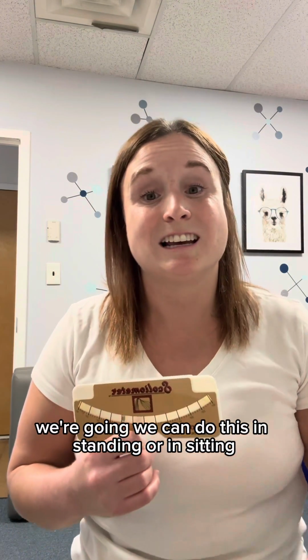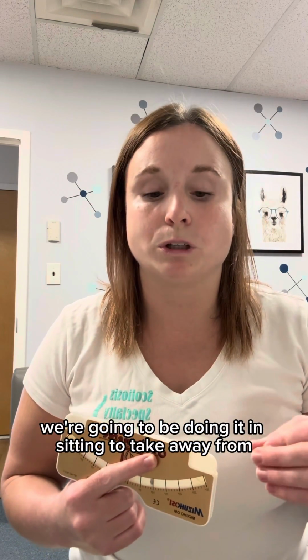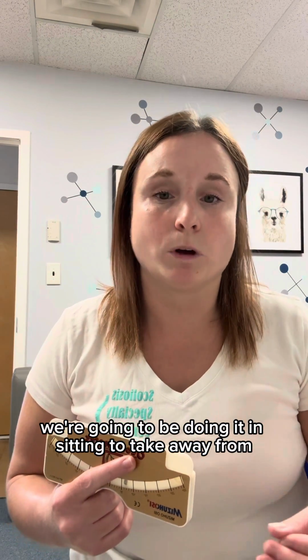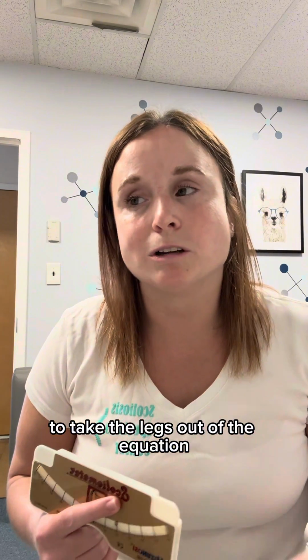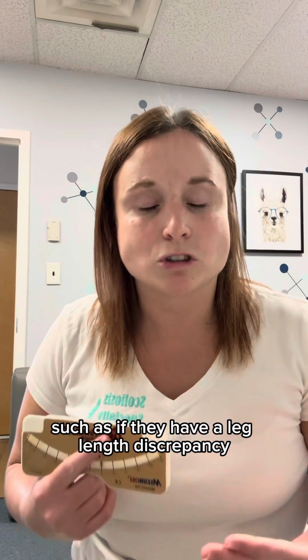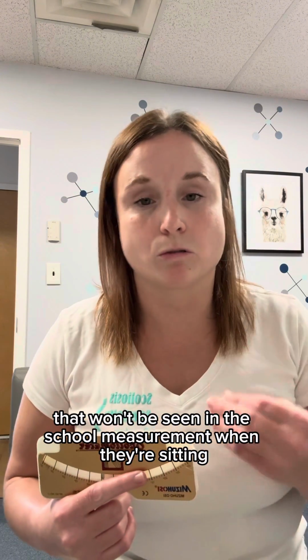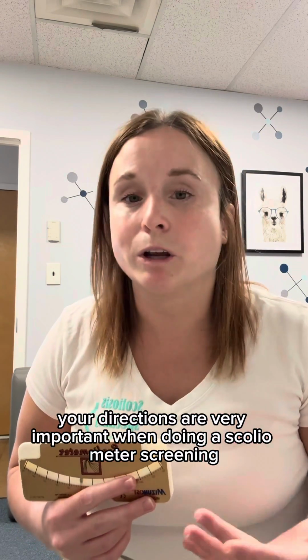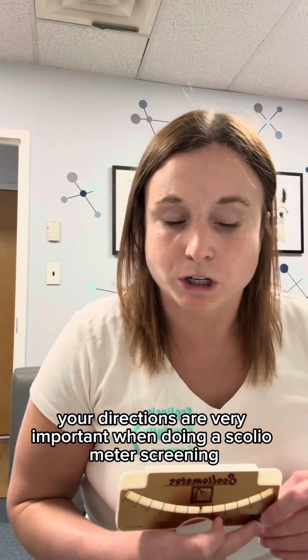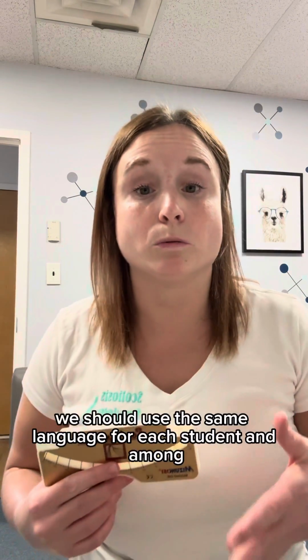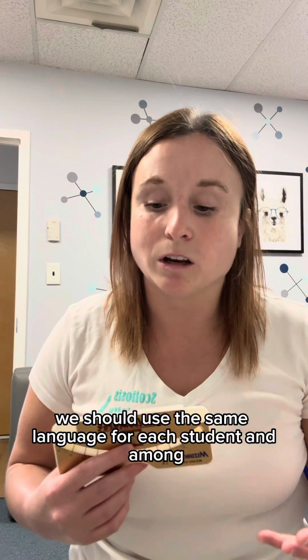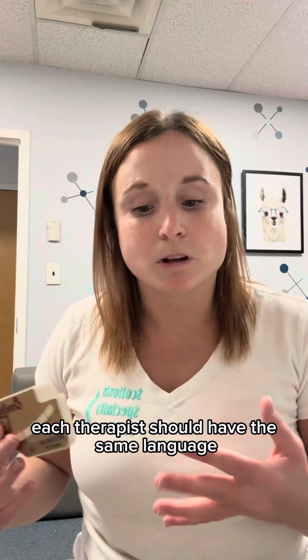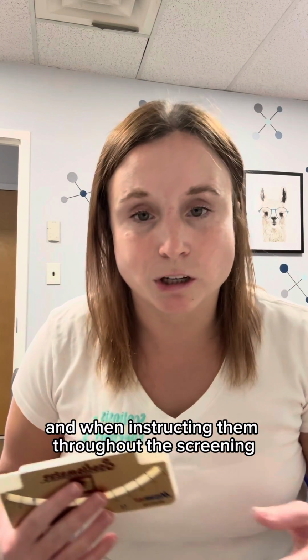We can do this in standing or in sitting. During the school measurements, we're going to be doing it in sitting to take the legs out of the equation, such as if they have a leg length discrepancy, that won't be seen in the scoliometer measurement when they're sitting. So there is a flow. Your directions are very important when doing the scoliometer screening. So we use the same language for each student, and each therapist should have the same language when instructing them throughout the screening.